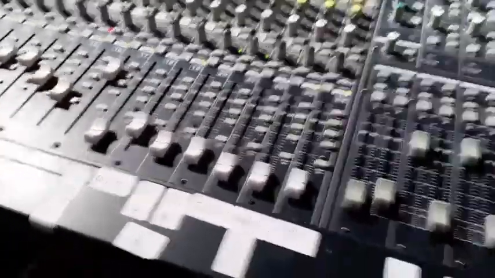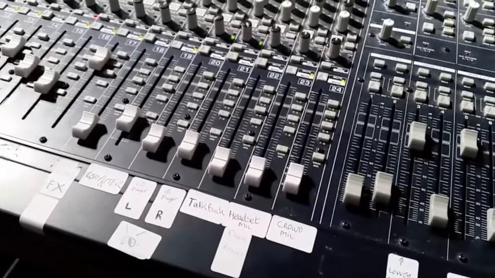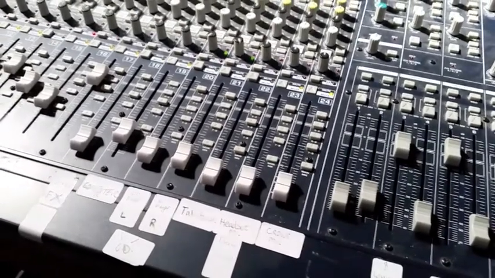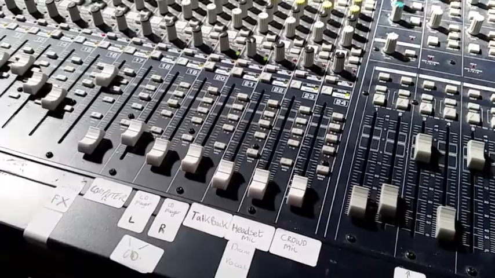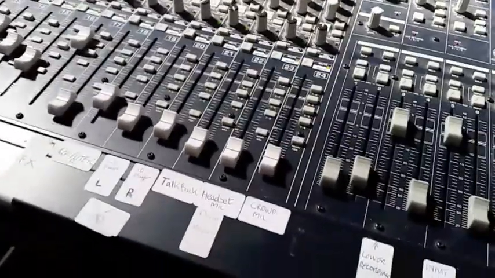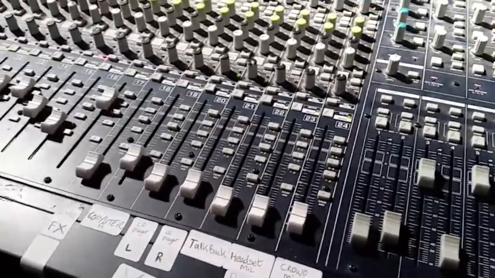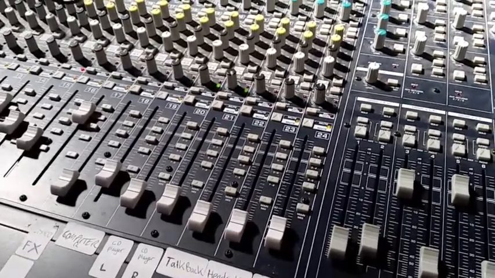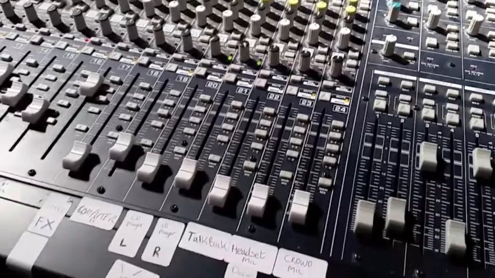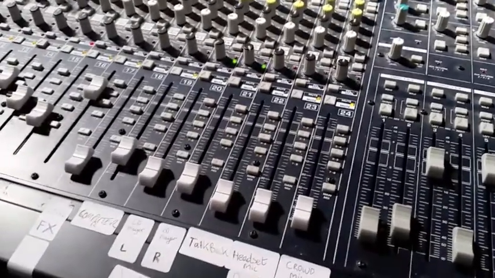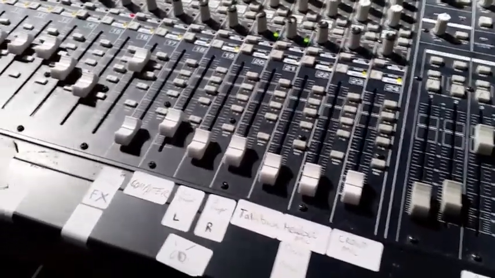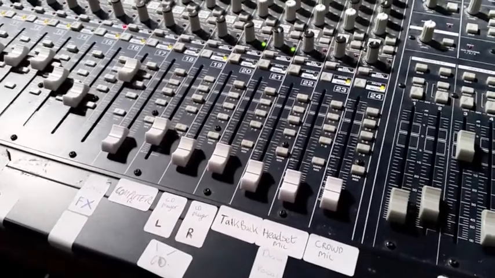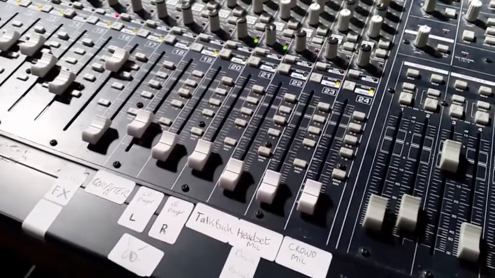So reverbs are really good for that because they make things sound a little bit more emotional sometimes, or a little bit more rich, I guess, or awesome. I don't really know how to describe it. It just sounds good.